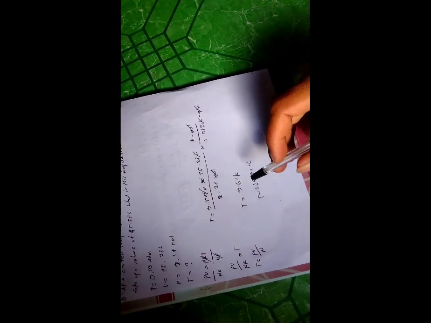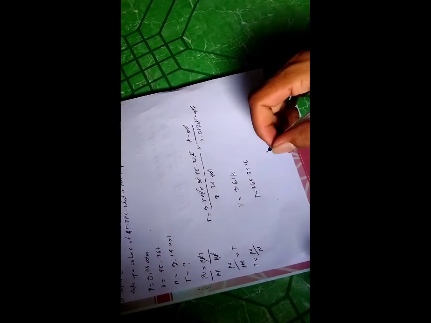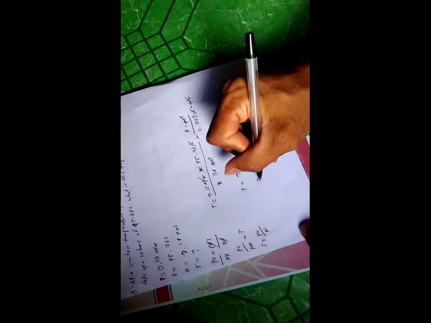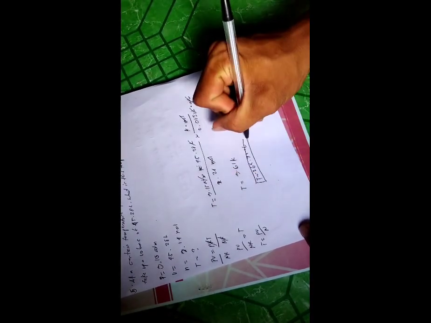T is equal to 3.15 times 45.28 divided by 2.24 times 0.0821, which is equal to 3.61 Kelvin, and the temperature is negative 269.39 degrees Celsius. This is the final answer.